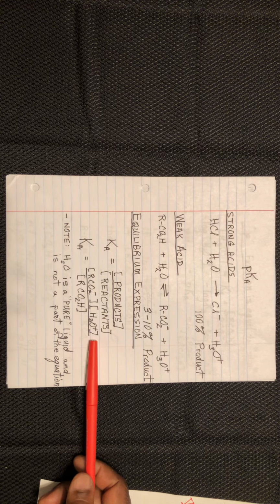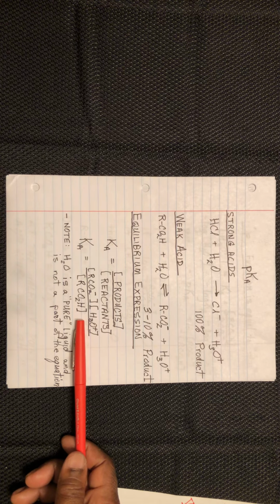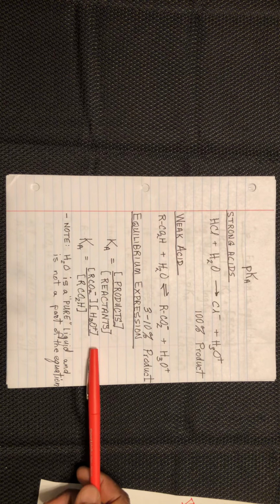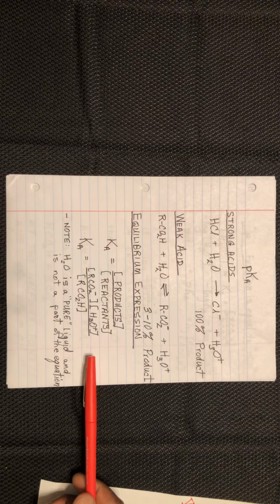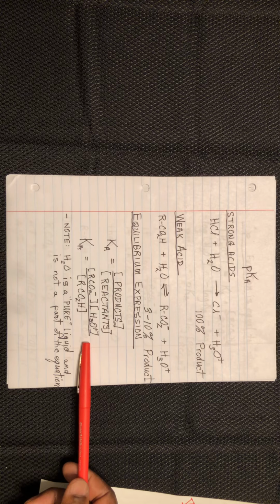And then our reactant. And notice that water was not included. When we have equilibriums, pure liquids and pure solids are never included in the equilibrium. So this is our equilibrium expression.